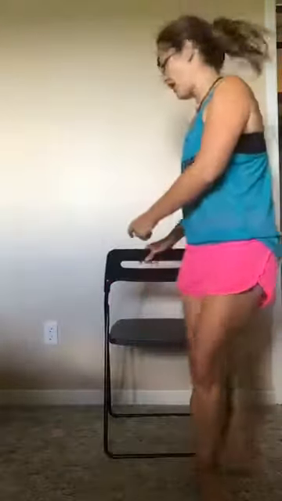Then I want you to grab your chair and actually sit on it, because of the next couple of stretches we're going to do here. What's great about these stretches is if you're in an office job and you sit all day, that's going to tighten up your hamstrings, and you can actually do this at work a little bit.